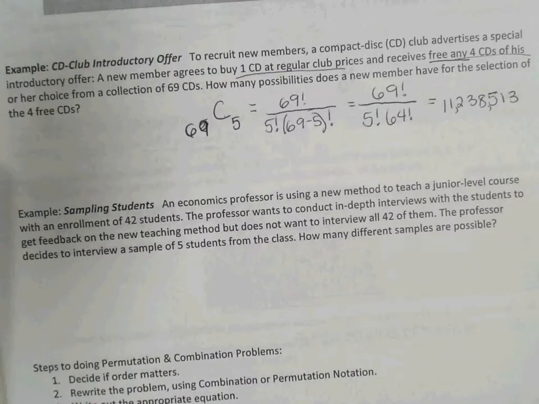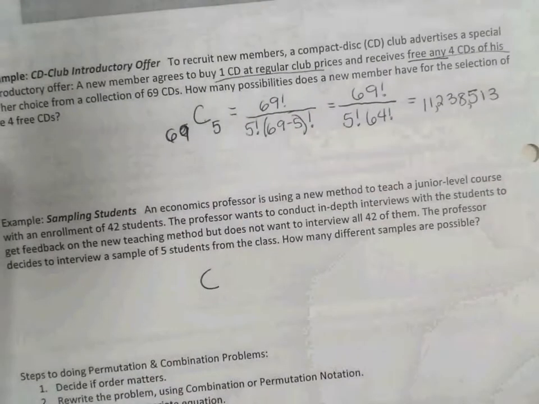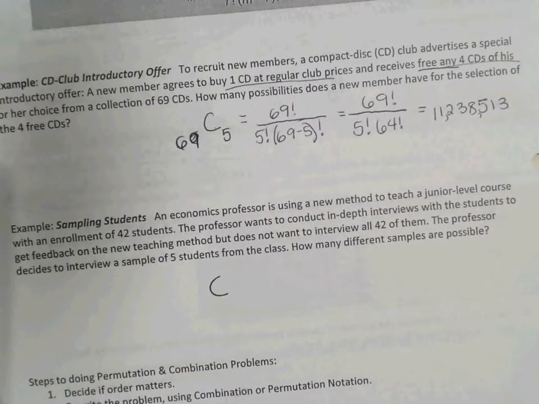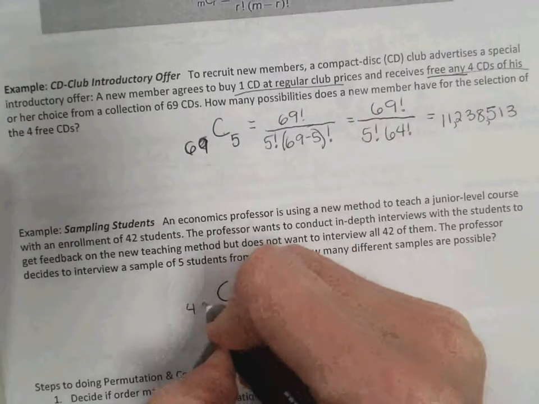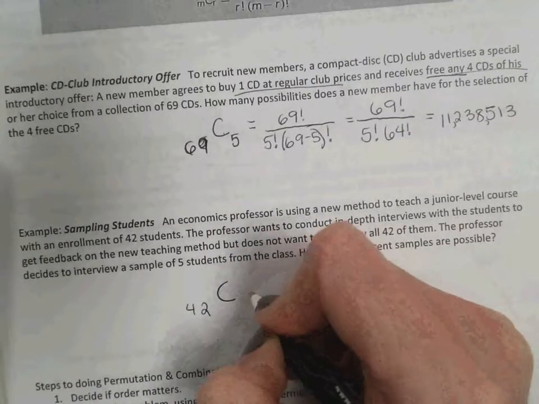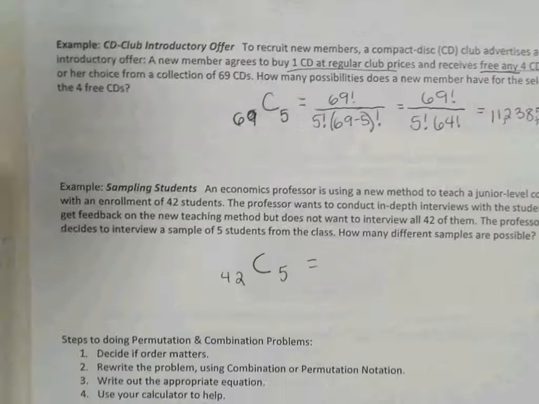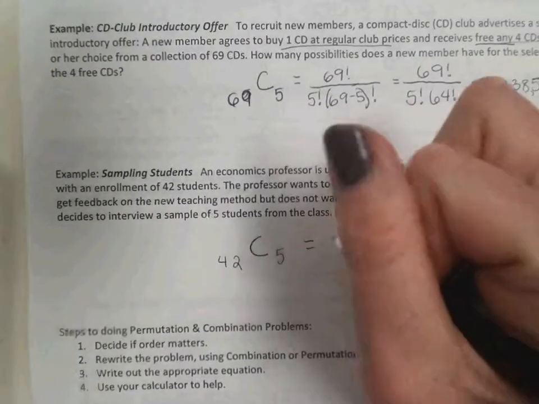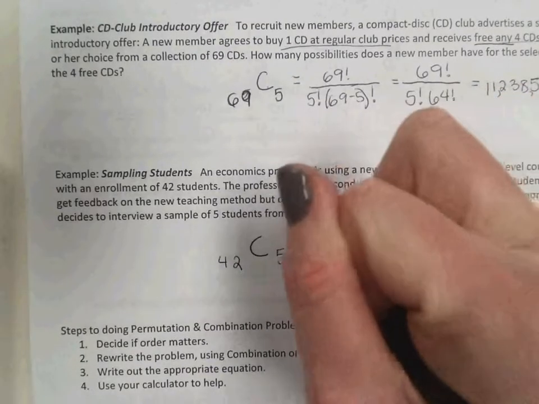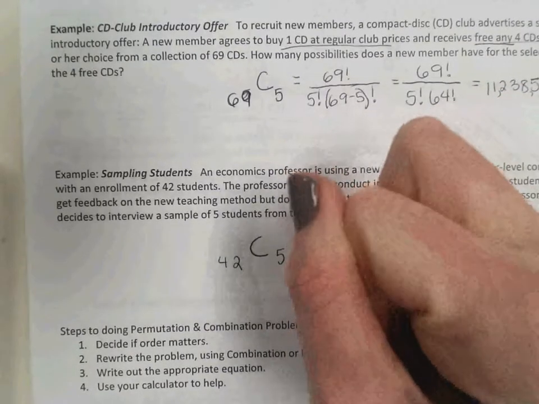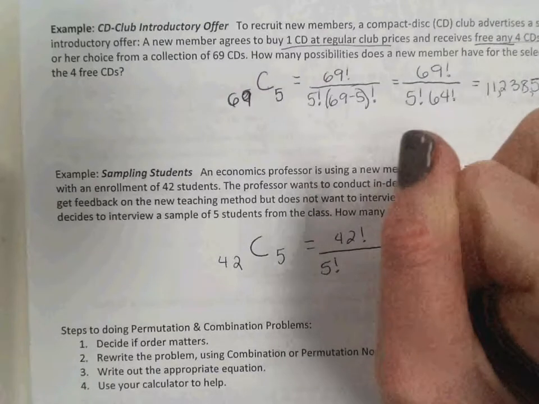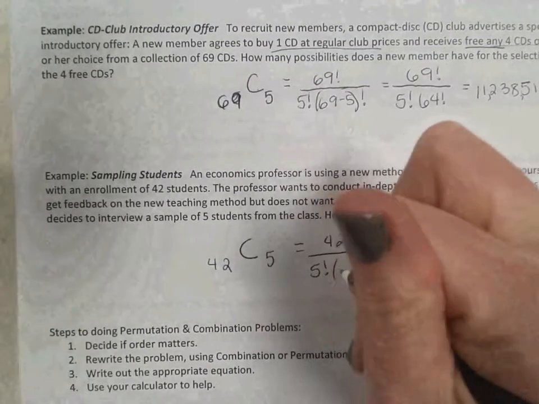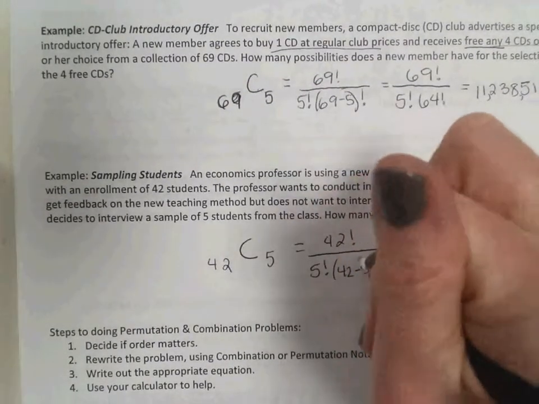Combination or permutation? Does order matter here? Doesn't matter. That's the first question you want to ask yourself. So we're talking about a combination then. We're talking about a junior level course with 42 students enrolled, and we want 5 of them. Raise your hand if you got this far. Sweet. And then we would write that out as 42 factorial, when you divide out all those different ways to list the students, and then 42 minus 5 factorial.